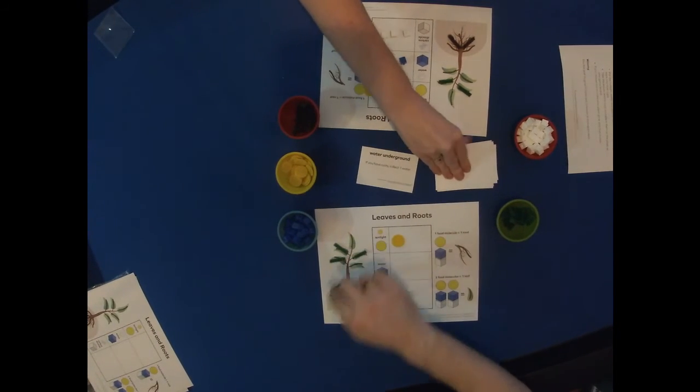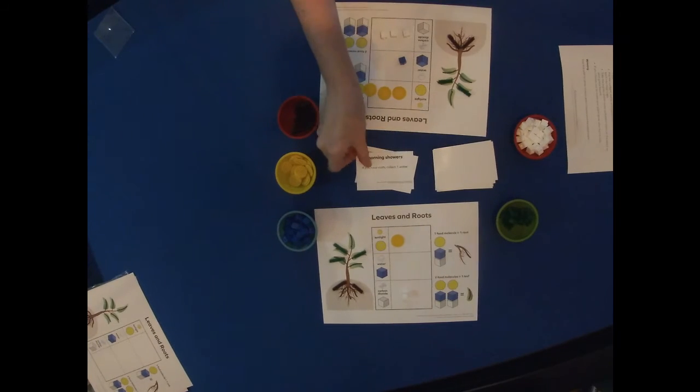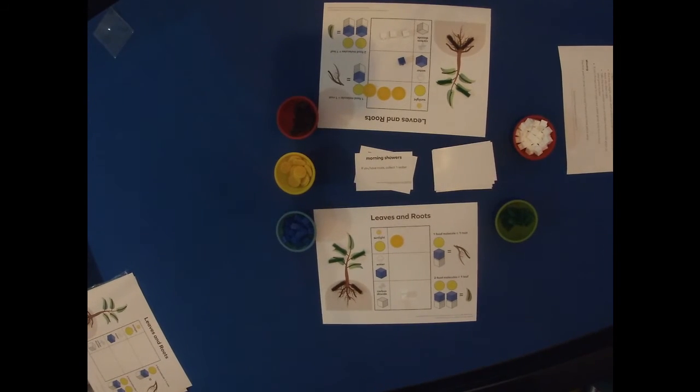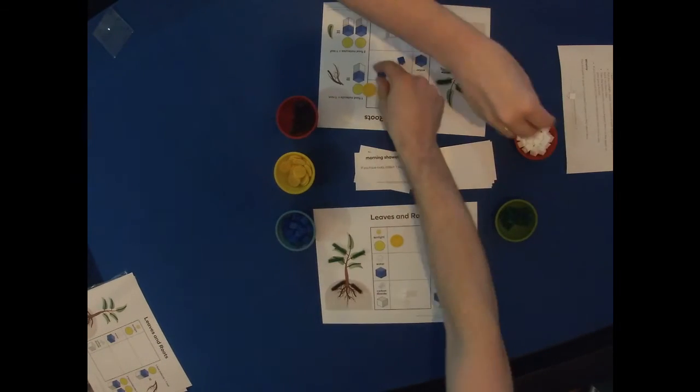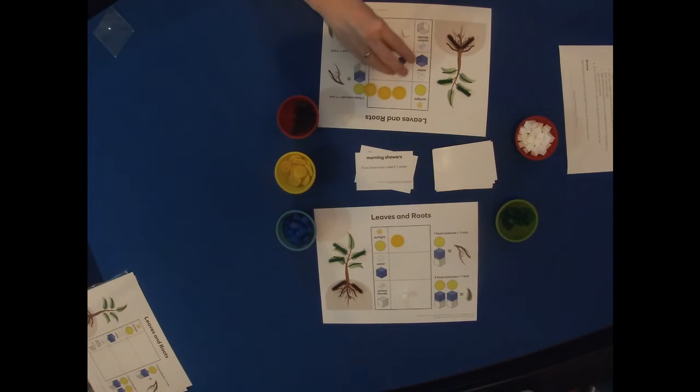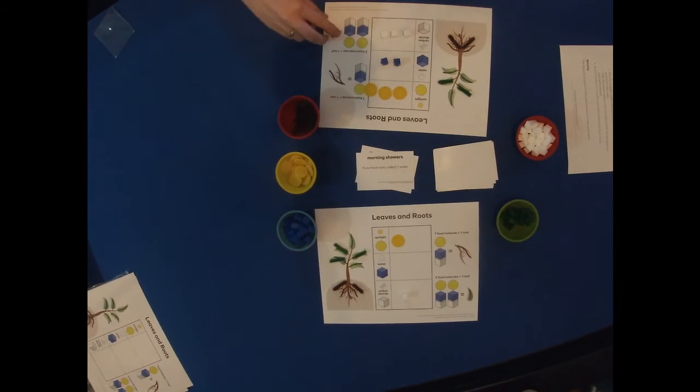All right, let's see what my card says. Morning showers. If you have roots, collect 1 water. I do have roots, so I am going to collect 1 water. Oh, sorry, water is blue. That's how that works. Okay. And I am also going to create a leaf.